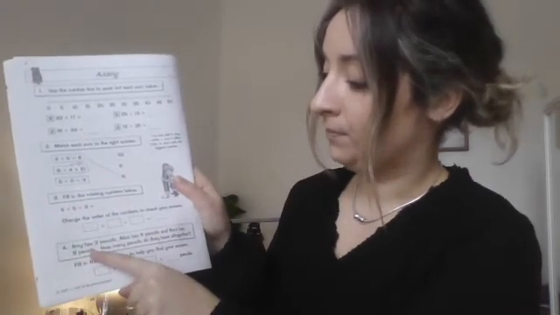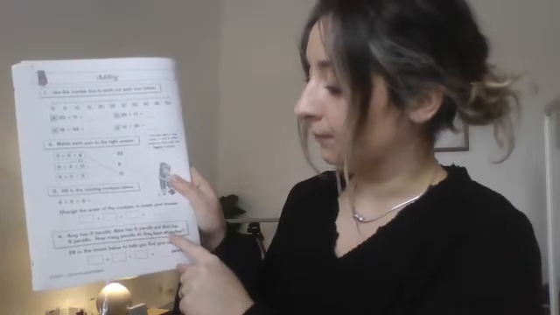So let's read through question 4's word problem together. Okay, so it's at the bottom of the page here. Amy has 3 pencils. Alice has 6 pencils. And Remy has 8 pencils. How many pencils do they have all together?